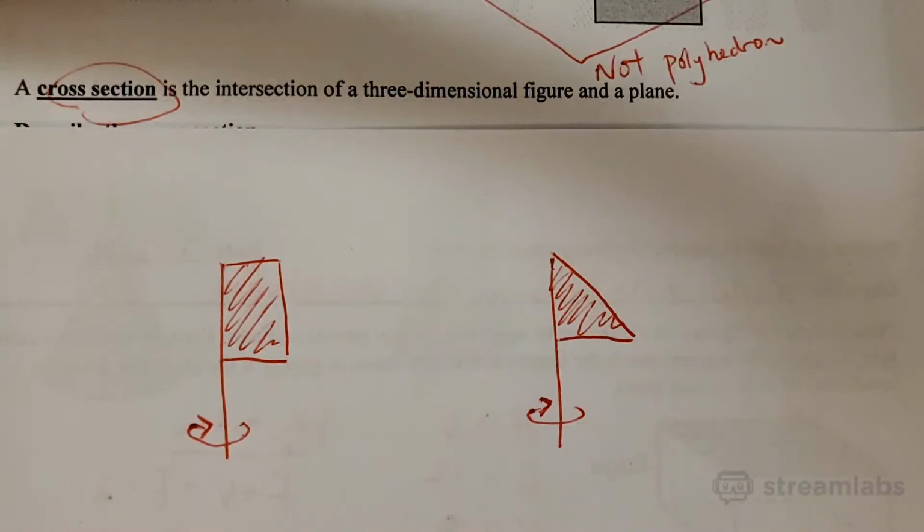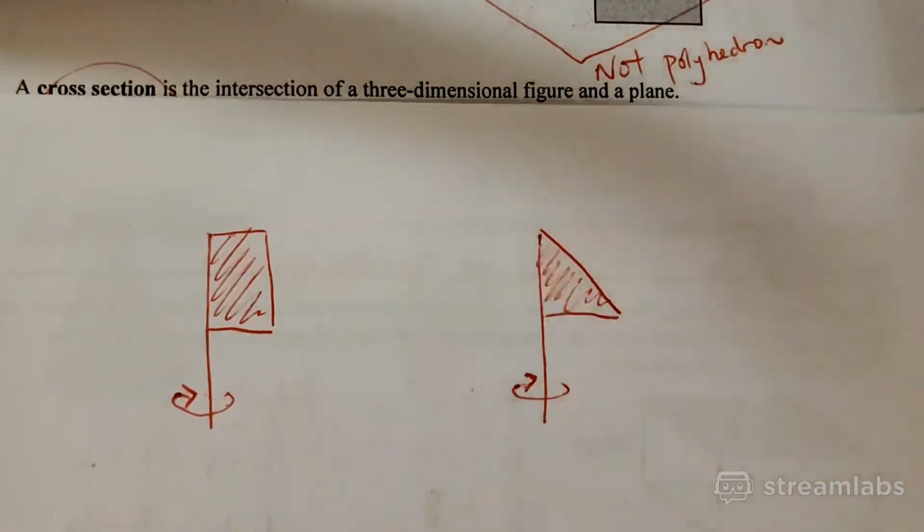I rotate them really, really fast. The two flags. What will happen? What kind of shape would it form?